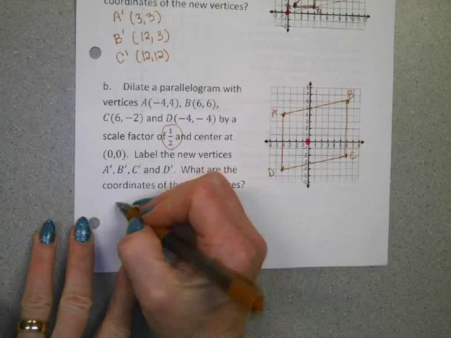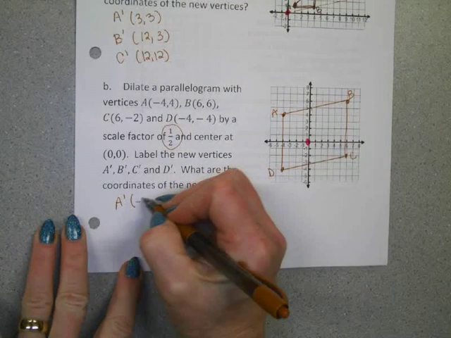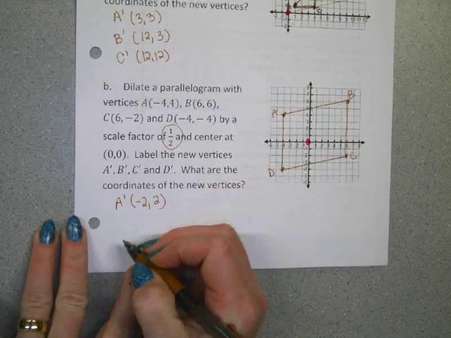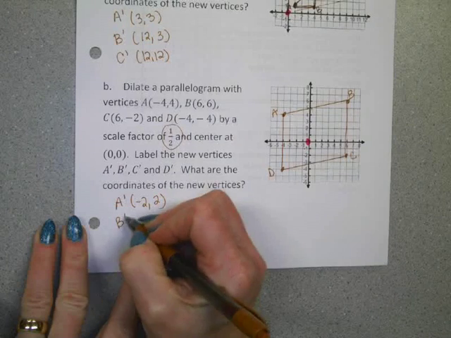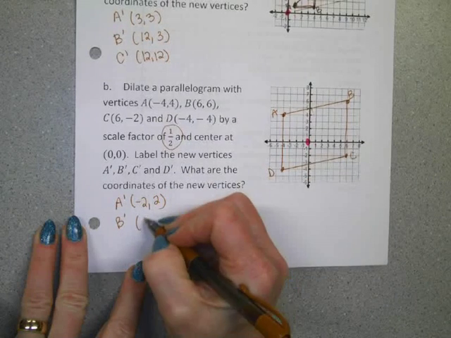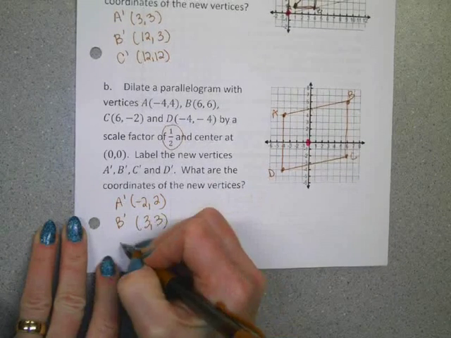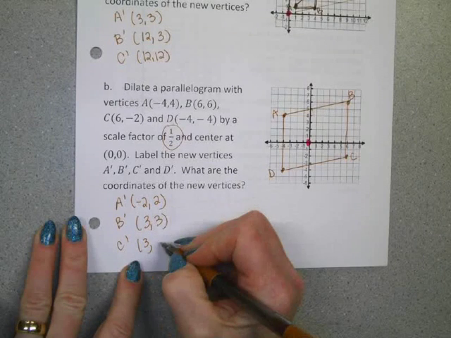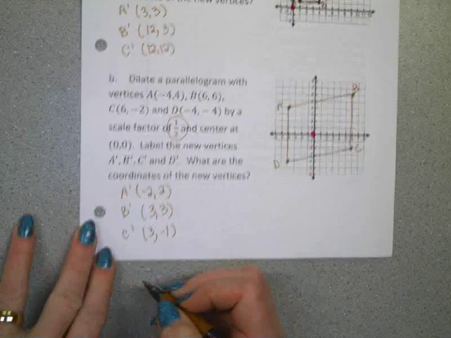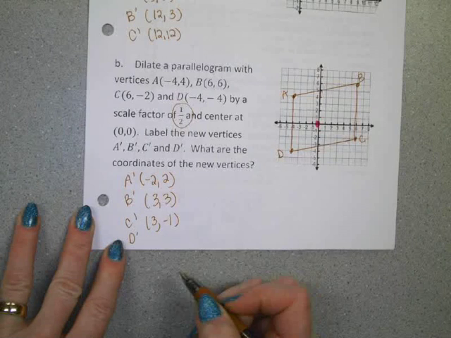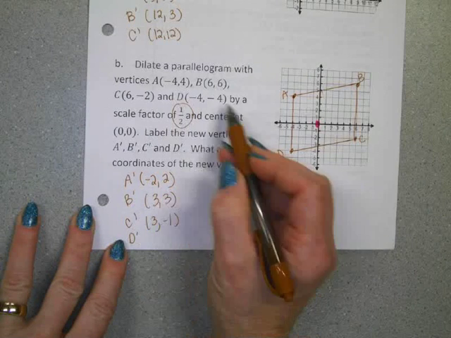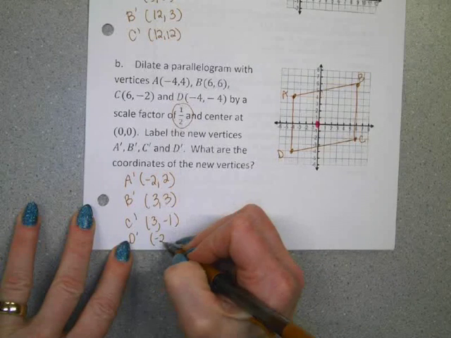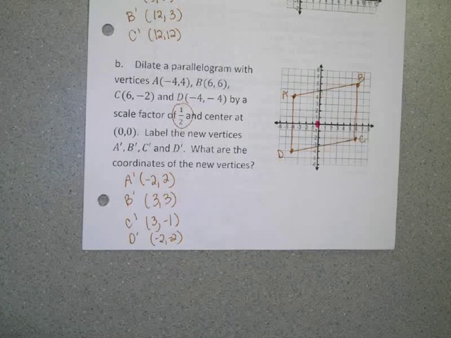my A prime will be negative 2, 2. My B prime, half of 6 and 6 is 3, 3. My C prime, half of 6 is 3, and half of negative 2 is negative 1. And my D prime is at negative 2, negative 2, because I'm just dividing both of those by 2. And again, I'm just going to go plot those. I'm just using a different color so that you can see the difference between them.